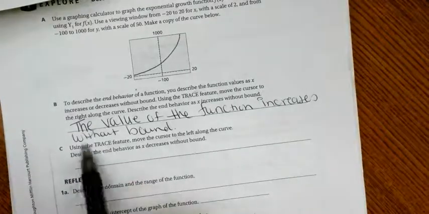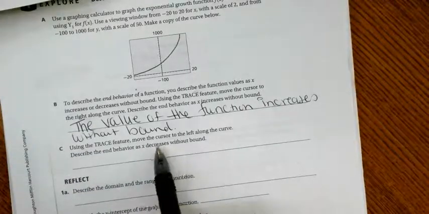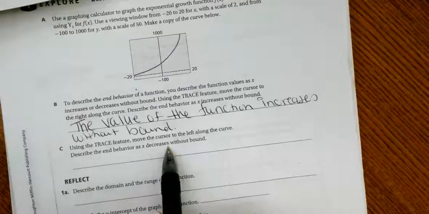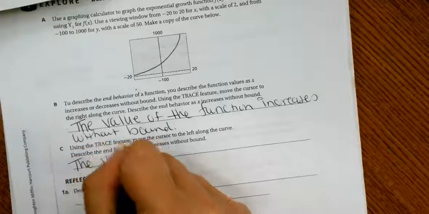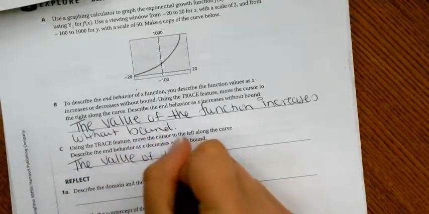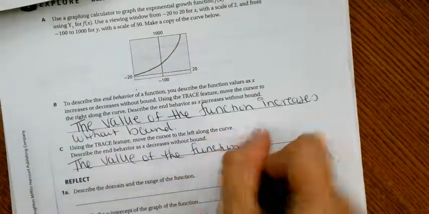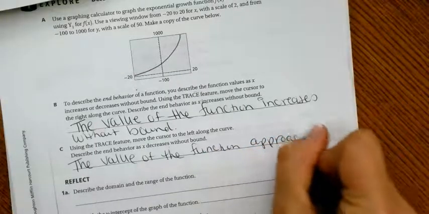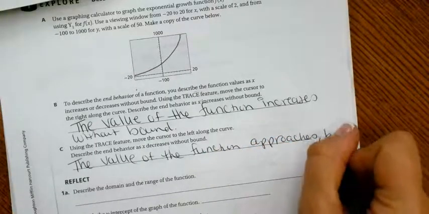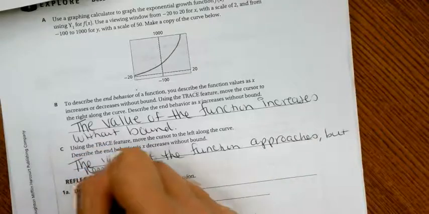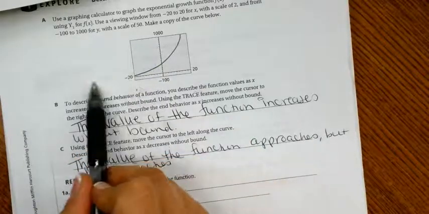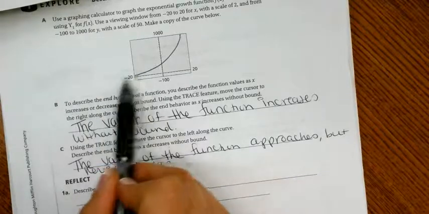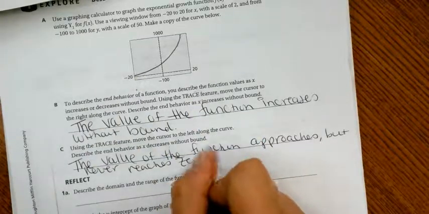Using the trace feature, move the cursor to the left along the curve and describe the end behavior as x decreases without bound. So the value of the function approaches, but never reaches what? What is it going to approach but never reach? The x-axis, so 0. It's going to approach but never reach 0.